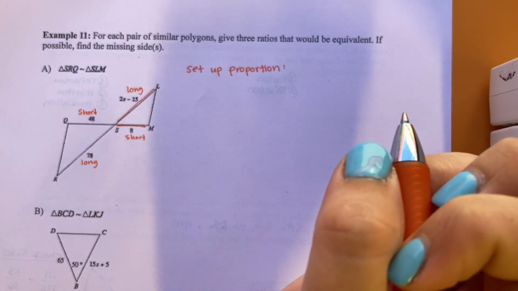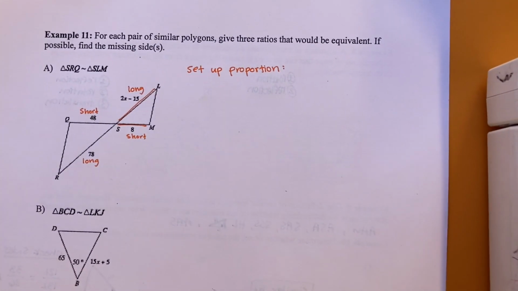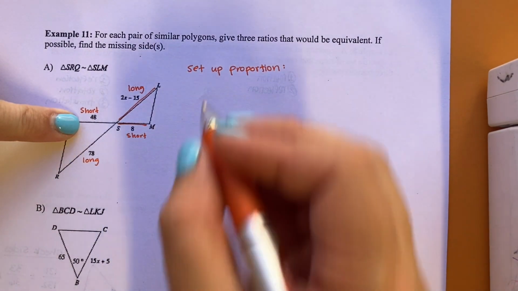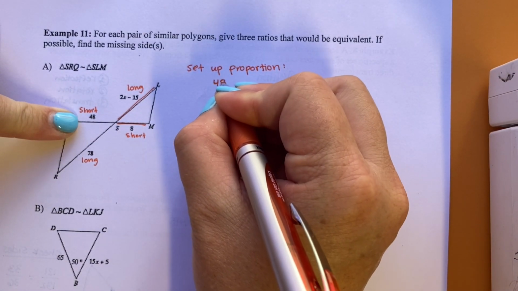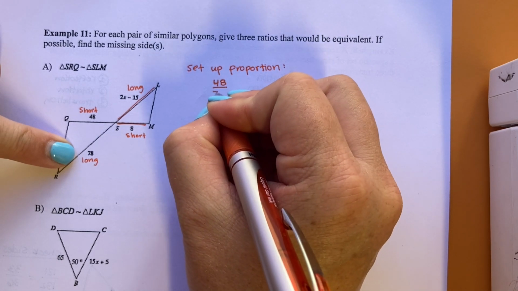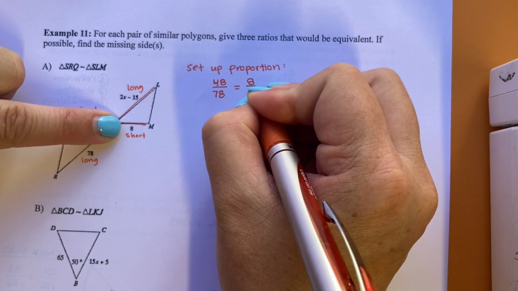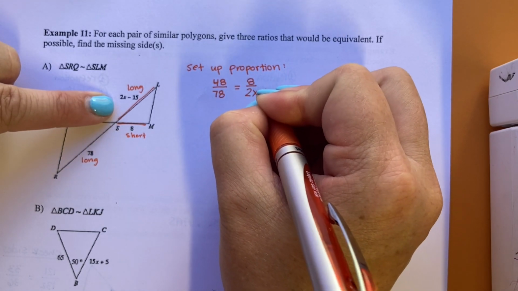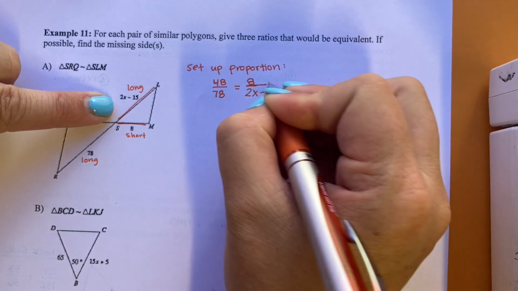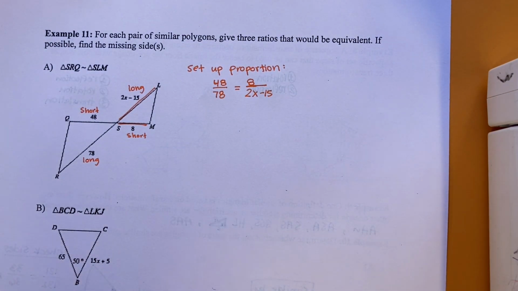So when I set up my fractions, you have to make sure that you set up the same pattern. So if I do the short side over the long side, then it should be equal to the short side over the long side. So you have to use the same pattern. Short over long, short over long. If I did long over long, I would then do the short over the short. Follow your pattern that you set. We then can cross multiply.